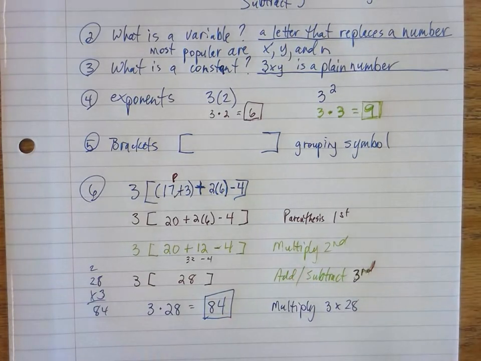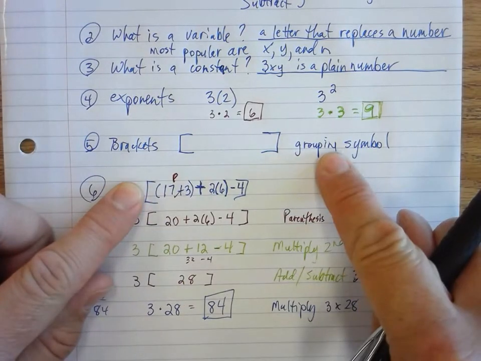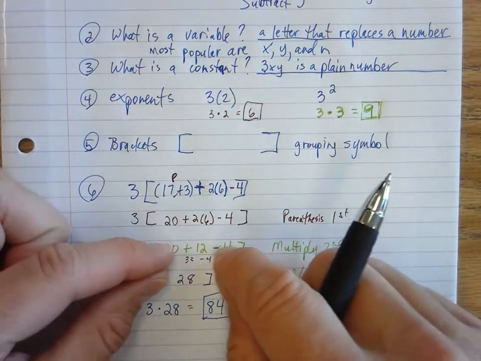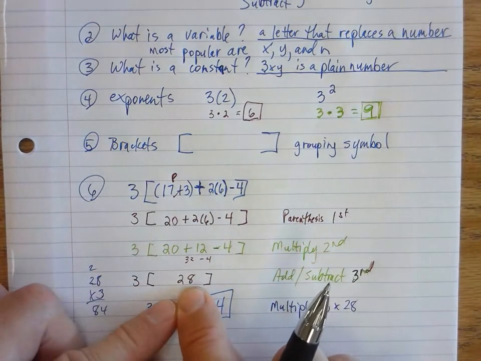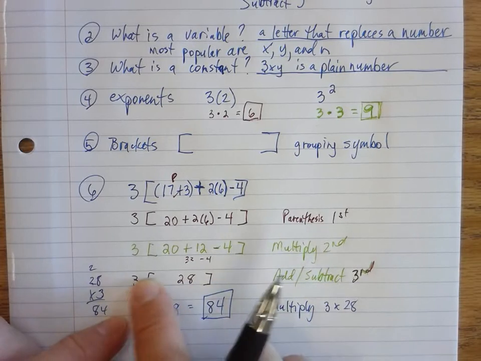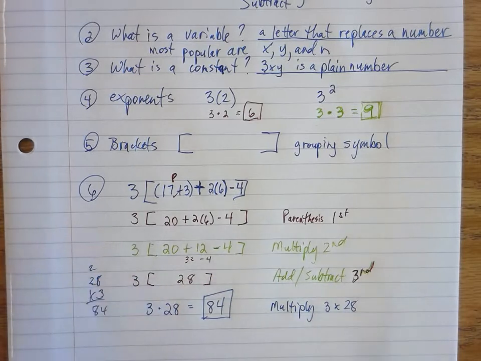Okie dokie. So, when you have brackets, they're a grouping symbol. That means you've got to work everything in there, work all that down until you get your answer, which in this case, out of the brackets, was 28. Then, if there's a number on the outside with no symbol, that means you're going to multiply. So in this case, we did 3 times 28, which gave us 84.